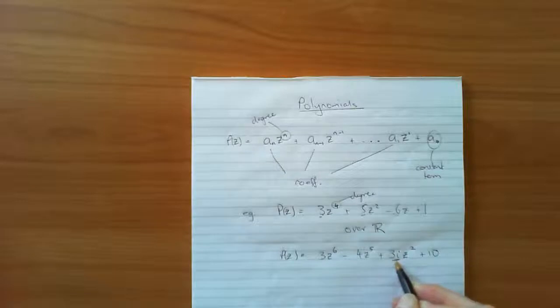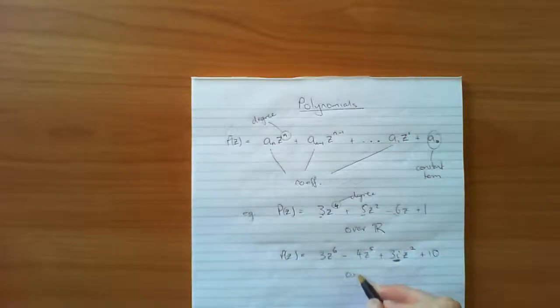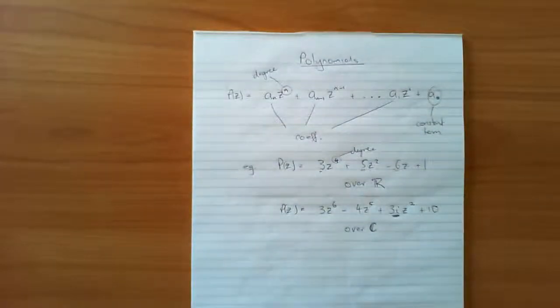Even though it's only got one complex coefficient, because it has at least one, we say it is over C. Over C means it has a complex coefficient. That's a really important point later on when we get to some of the rules to do with factorizing polynomials.